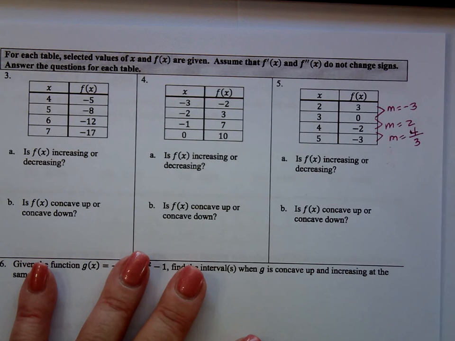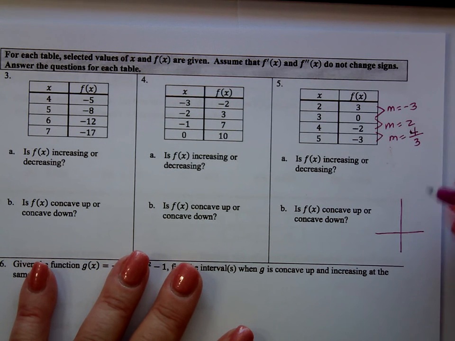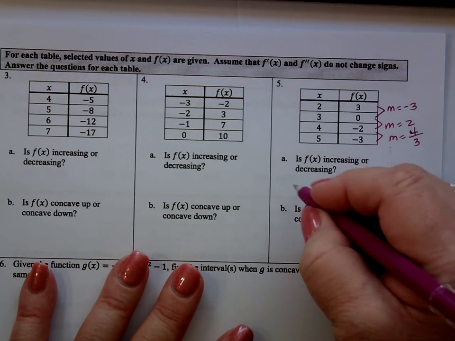What can you tell me about your slopes? I've got slopes over here, and maybe let's, again, if I'm taking the alternate route on this thing, looking at the coordinates 2, 3, 3, 0, 4, negative 2, and 5, negative 3. So my picture goes like this. So I can see that I've got my slopes here. This is a decreasing function, so my function is decreasing.